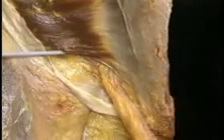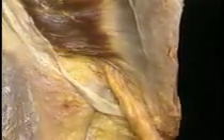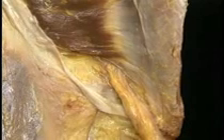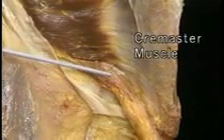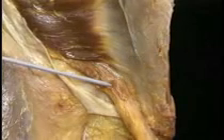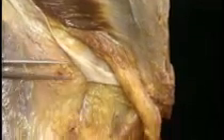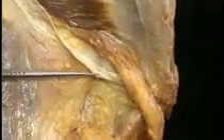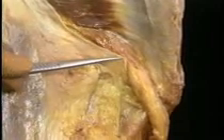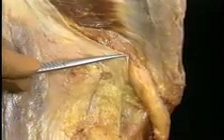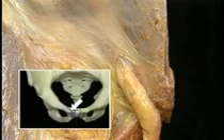Now we'll add the internal oblique muscle. The internal spermatic fascia is surrounded by this layer of muscle, the cremaster muscle. Here's the cut edge of the external oblique aponeurosis. We'll add the rest of the external oblique aponeurosis to the picture. As the cord emerges from the superficial inguinal ring, it lies in front of the pubic tubercle. Here.